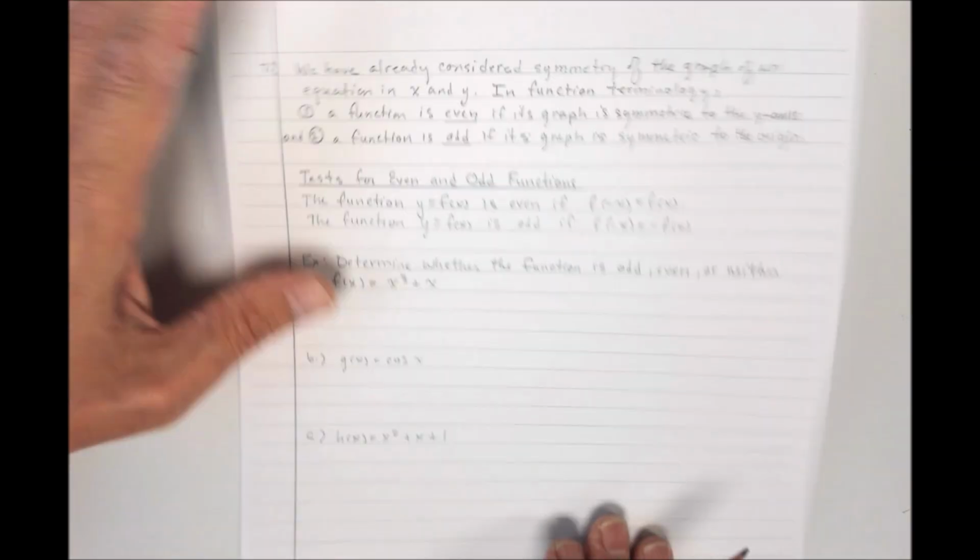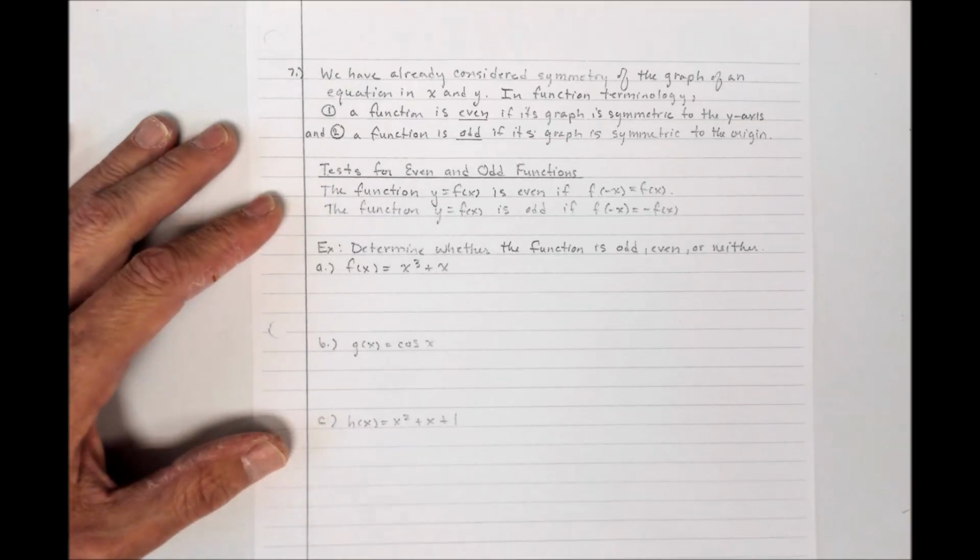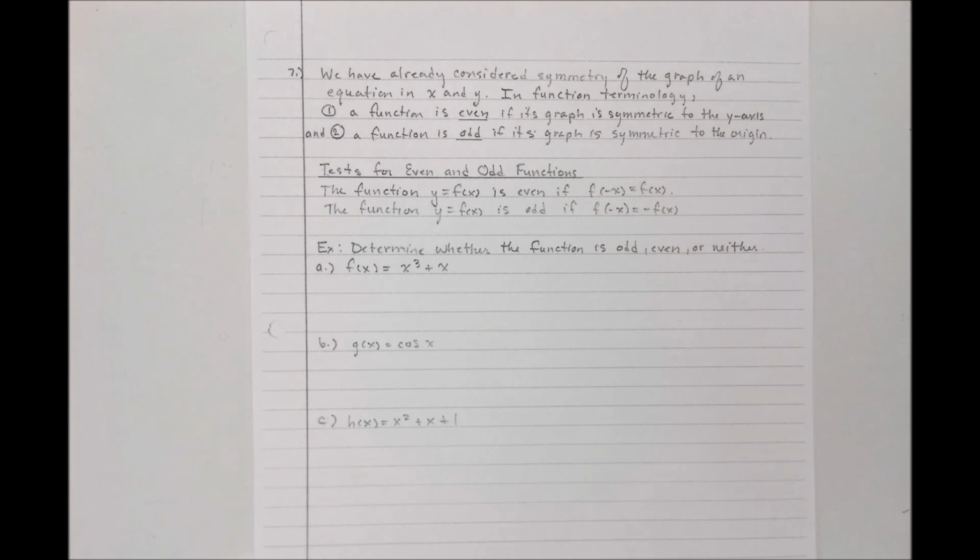All right, let's go. What we have here, and we are on the last page of notes for this section, thankfully. Now, we talked a little bit about symmetry in the last section. Not a great deal, but we did talk about symmetry with respect to the x-axis, to the y-axis, and to the origin.